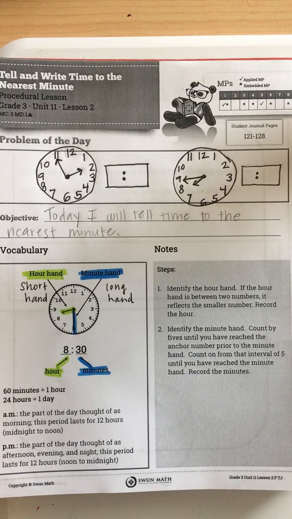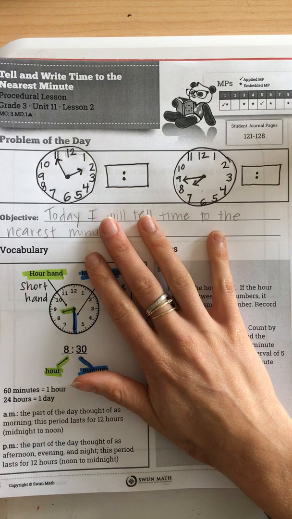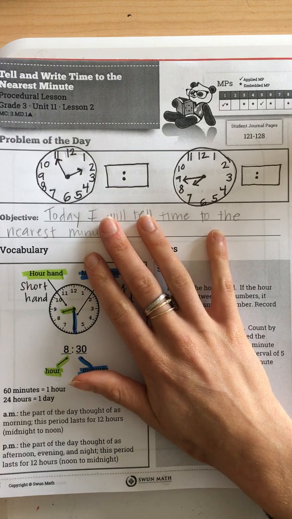Grade. So today we are getting started on Unit 11, Lesson 2, and it is tell and write time to the nearest minute, just what we did yesterday. So we are going to take today as a review day. I wanted to do a problem of the day that I know came up a lot last year and was really tricky, and I think still is a little bit tricky even for me, believe it or not.